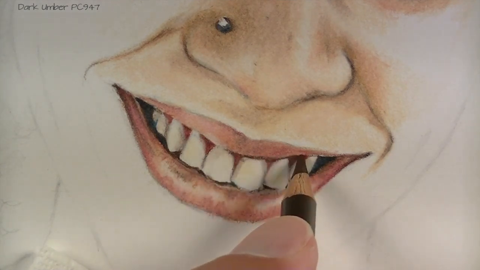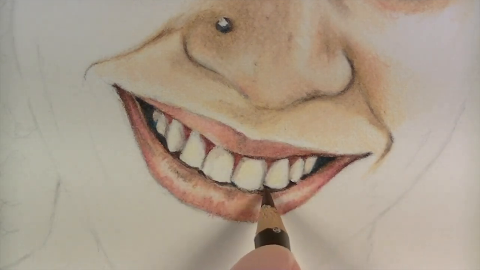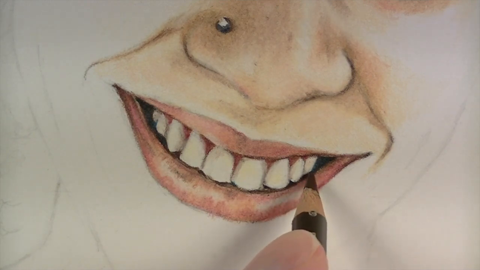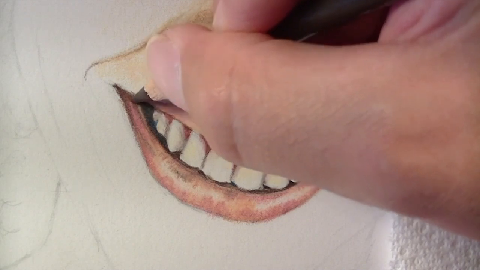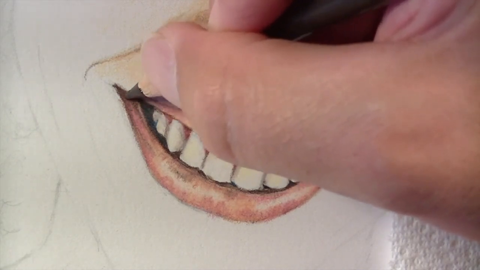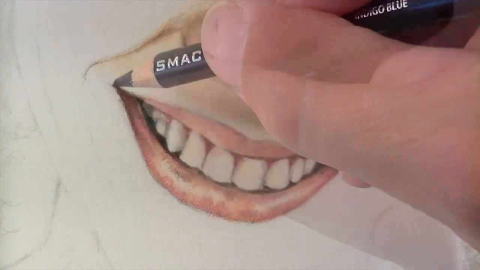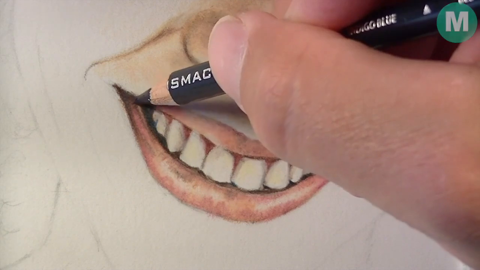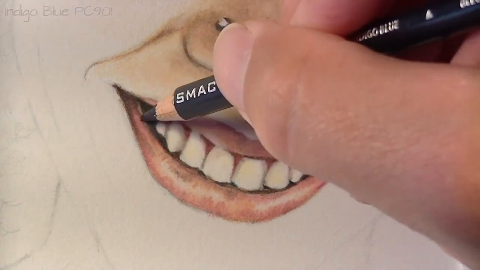Here, we can establish the line for the lips just a bit further with a very subtle line added with dark umber on both the top and bottom lips. Shadows in the corner parts of the mouth can be pushed further, again with dark umber. We can also make these areas darker with an application of indigo blue. These colors, of course, will mix to create a more natural looking black.